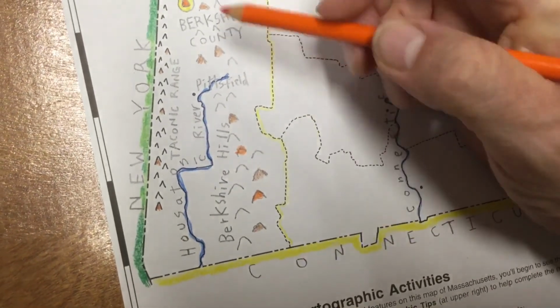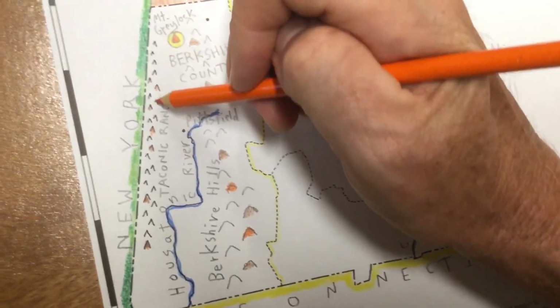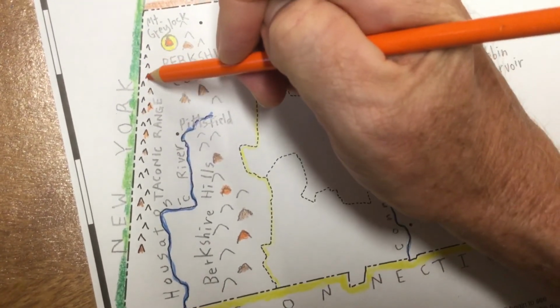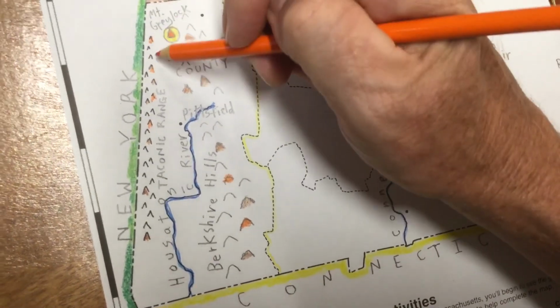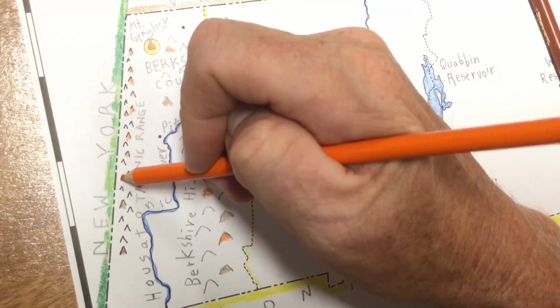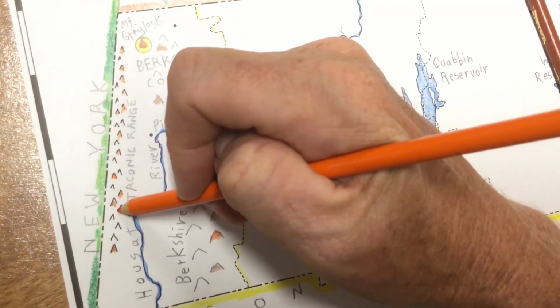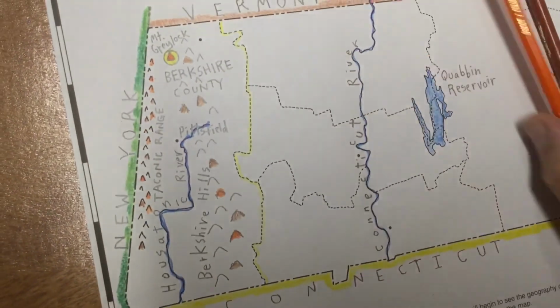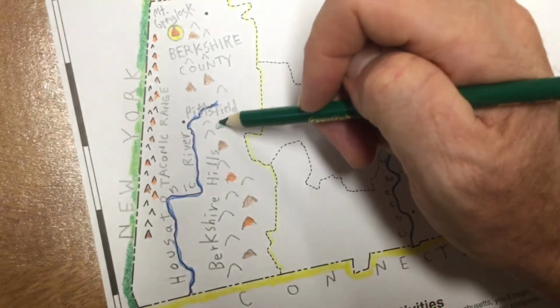This is another popular vacation destination. People like to go to the mountains for the beauty of the mountains. And these are relatively small mountains compared to some other states where they have much higher mountains, but they are still beautiful. And okay, we'll put in some green now.